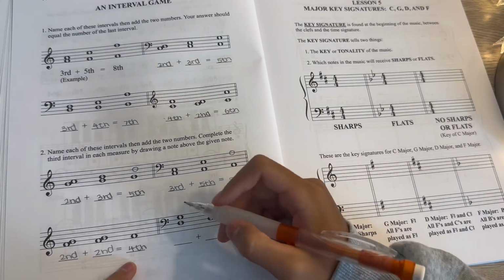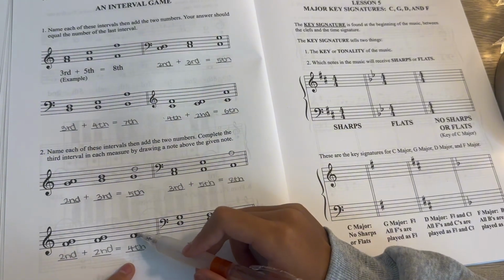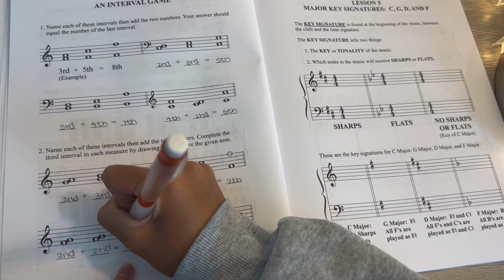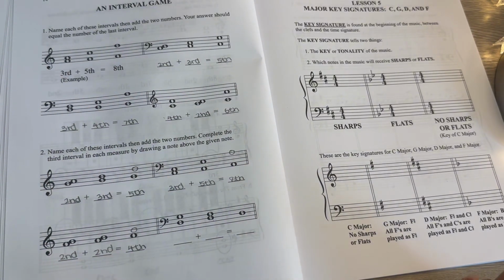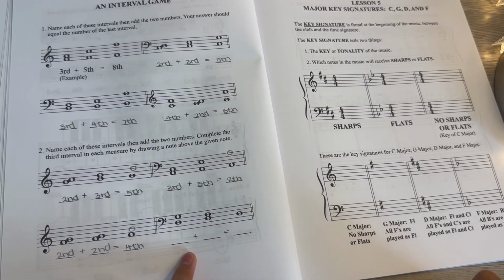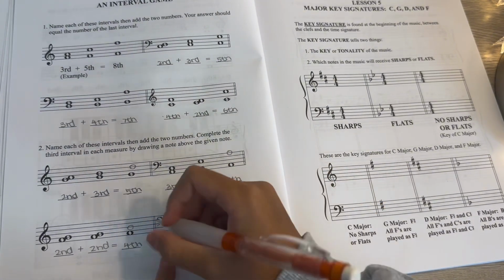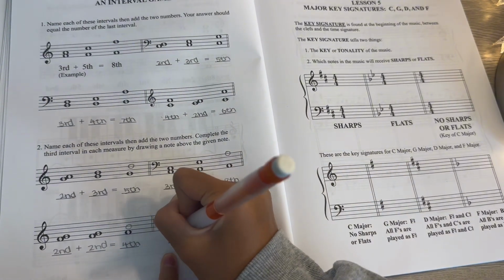Now, what's 4 notes above this F? It's going to be 1, 2, 3, 4. That's going to be a B right here. Correct. Now let's do this one. Let's count. 1, 2, 3, 4. That is our fourth interval.